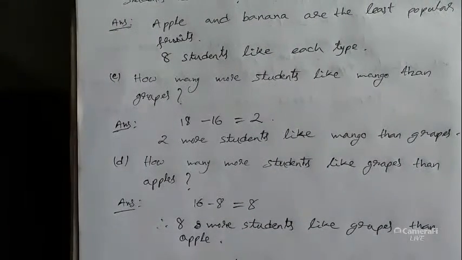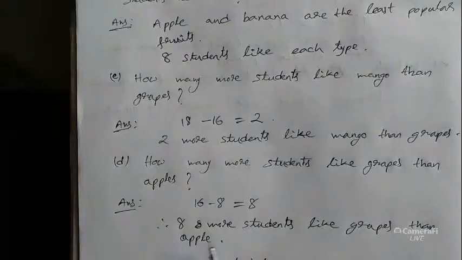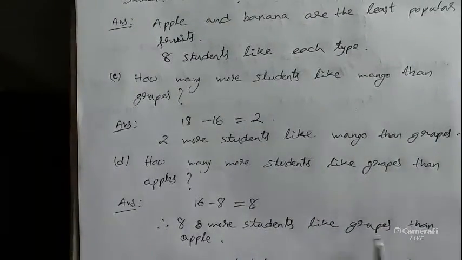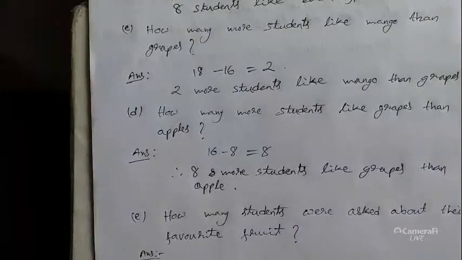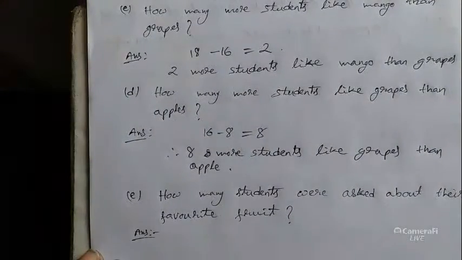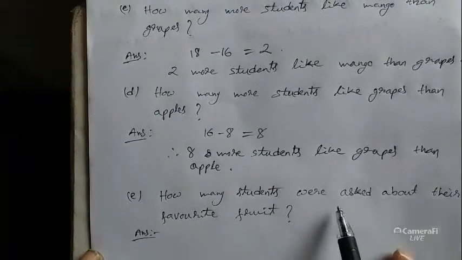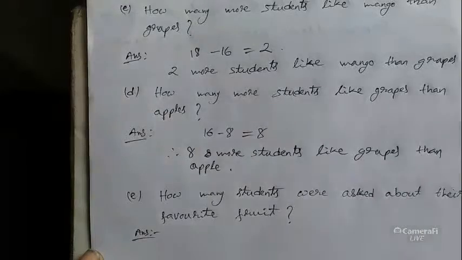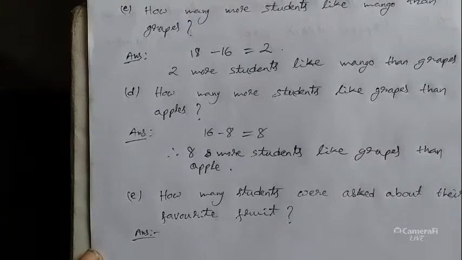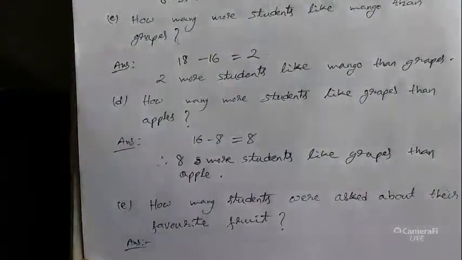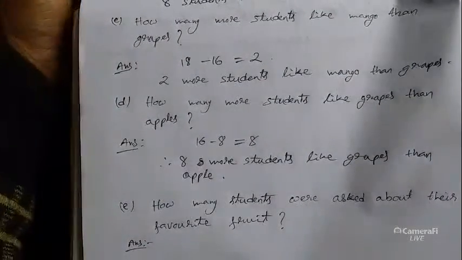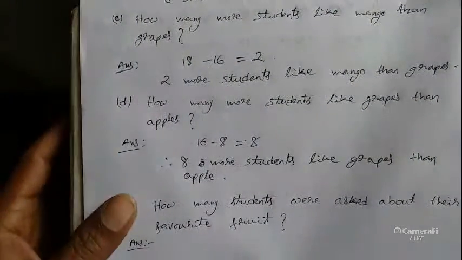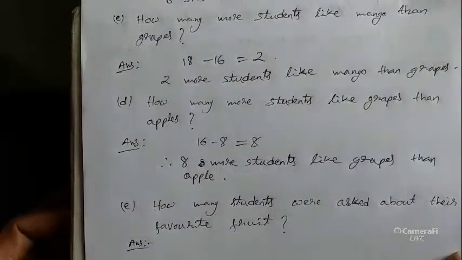So how many more students like grapes than apple? 8 more students like grapes than apple. Next, E number. How many students were asked about their favorite fruits? So here we have to find the sum of all the numbers of students like each type of fruit.